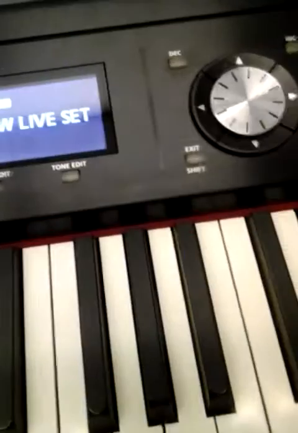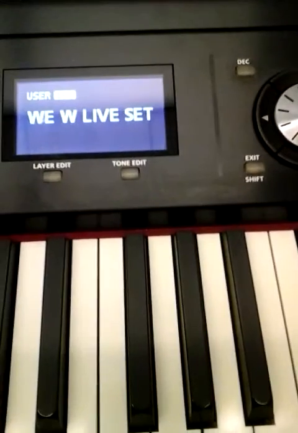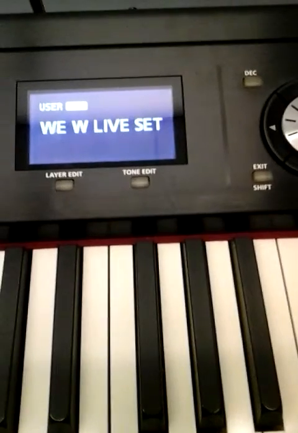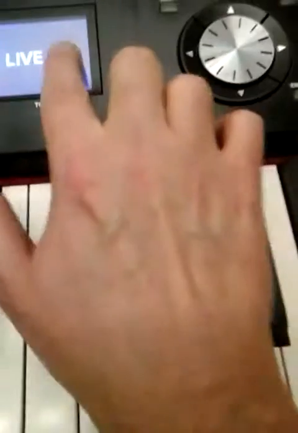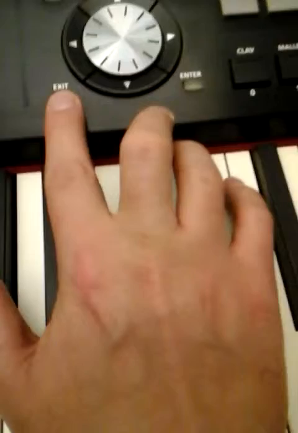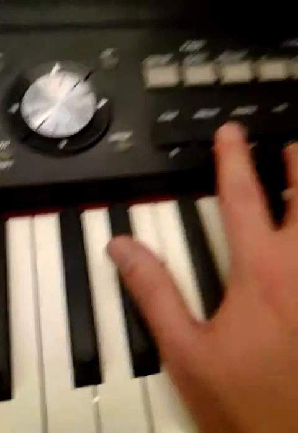Now there's a really nifty feature on the 800. I don't know if it's on the 300, and it doesn't appear to be on the 700. But look in the manual for something called patch swapping, or swapping live sets. The way it's done on the 800 is you, with an existing live set, you hold down the shift key and then you pick another bank where you want it to go.